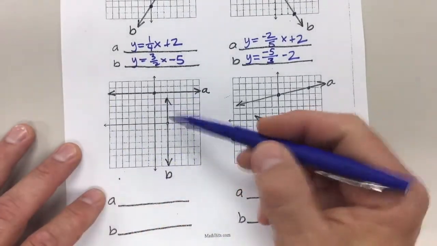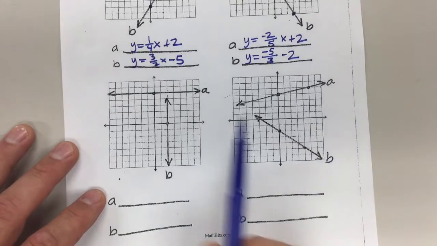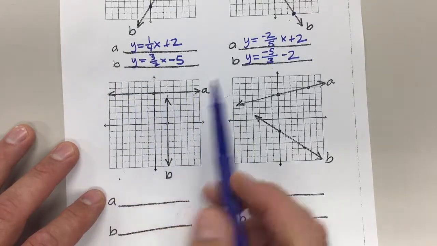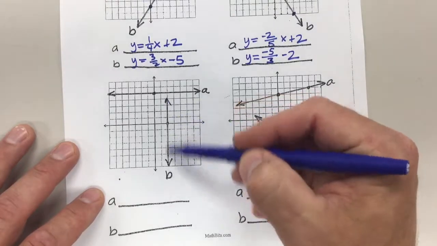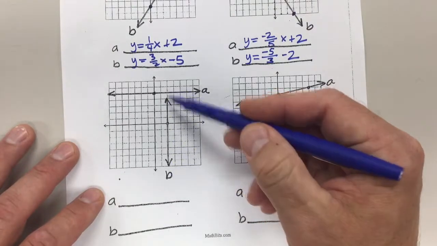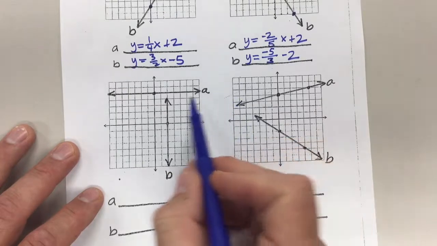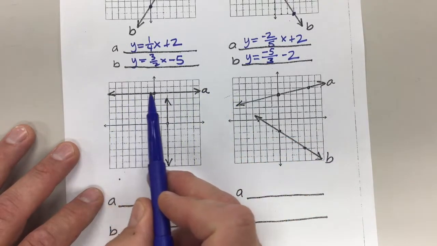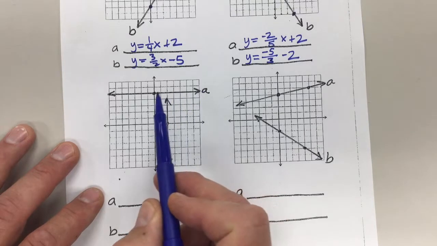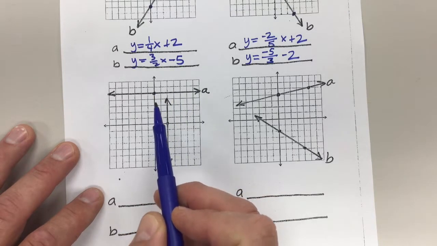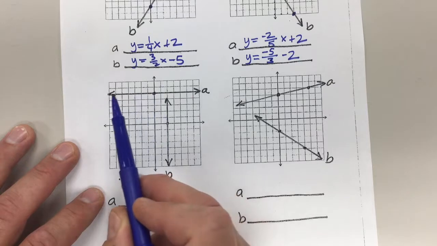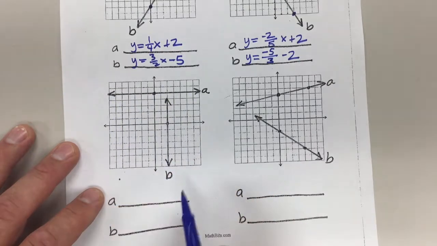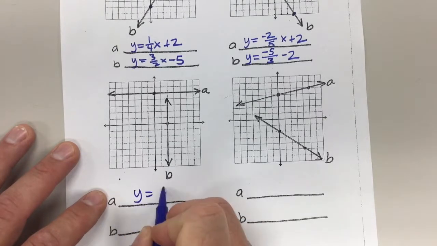Now, these two lines are special lines, okay? A is a horizontal line, which means it's perfectly flat. B is a vertical line, which means it's perfectly straight up and down. The equation for horizontal lines is very simple. Notice that all of these points line up with the y-intercept of 1, 2, 3, 4, 5. So the y of all of these points is always 5. So that makes the equation y equals 5.